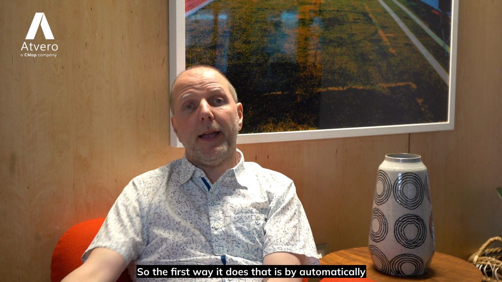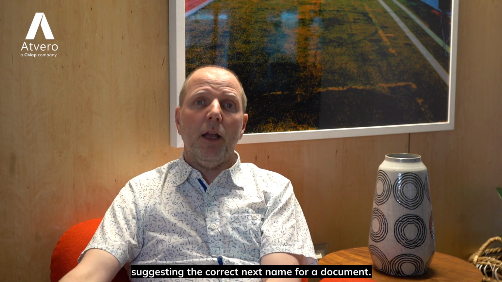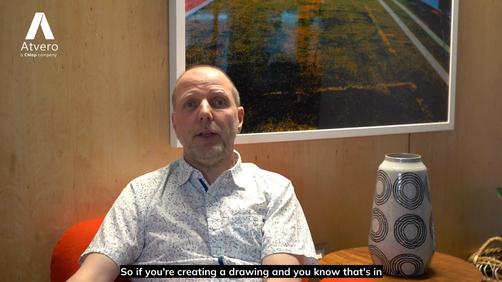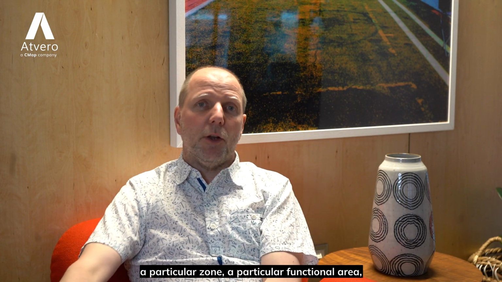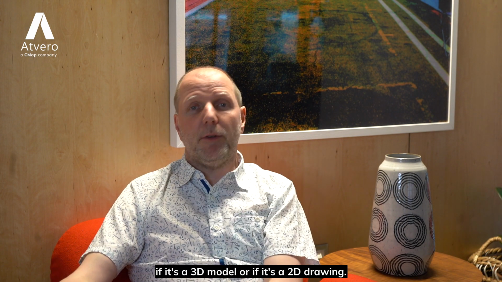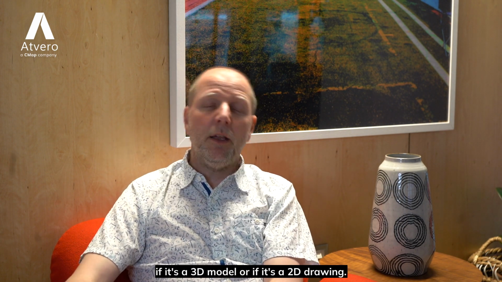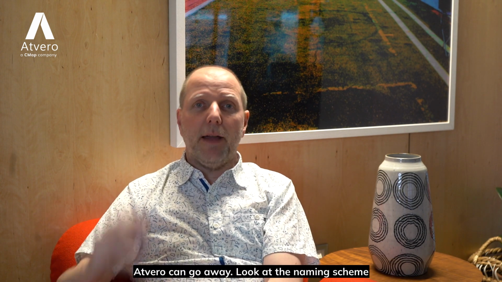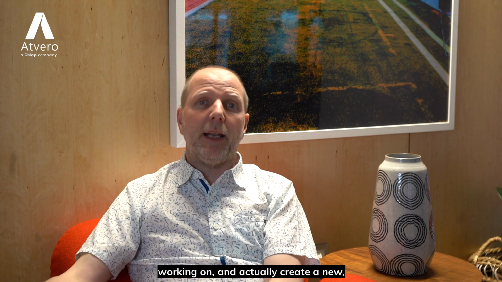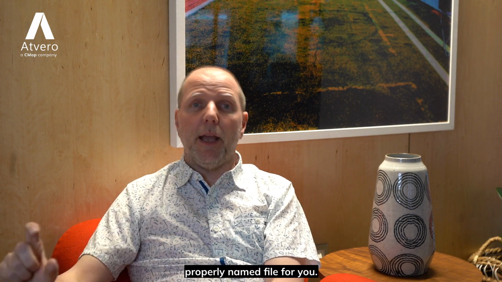So the first way it does that is by automatically suggesting the correct next name for a document. So if you're creating a drawing and you know that's in a particular zone, a particular functional area, spatial area in a project, it's of a certain type, if it's a 3D model or if it's a 2D drawing, by telling Atvero all that information, Atvero can go away, look at the name scheme that's working for that project that you're working on, and actually create a new properly named file for you.